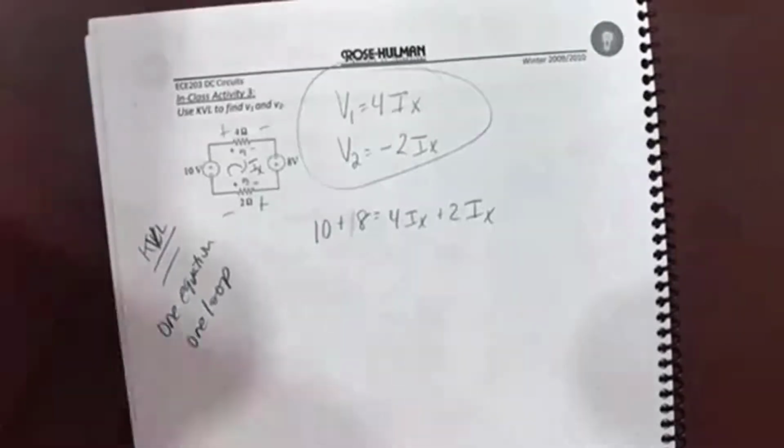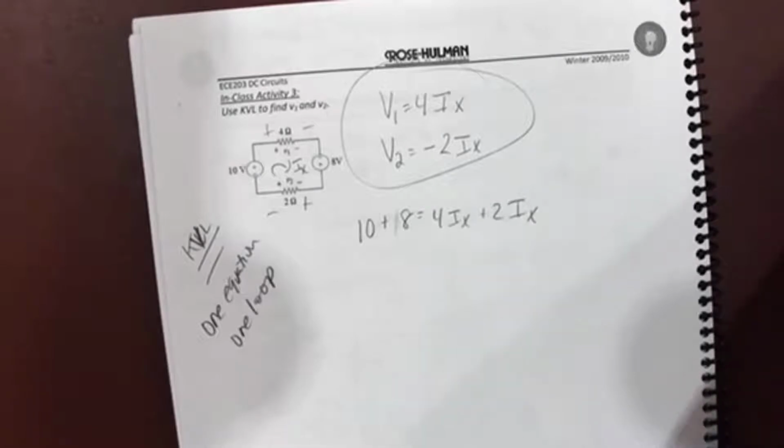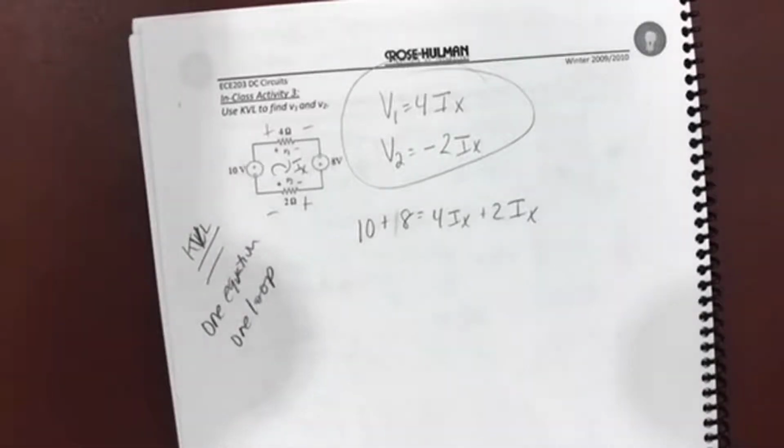So let's go back to 2-1, page 4 for a second, because I've gotten a lot of questions about this. What I need you to remember is that voltages and currents can be labeled any direction and any polarity on a circuit because they represent a voltmeter reading or an ammeter reading.